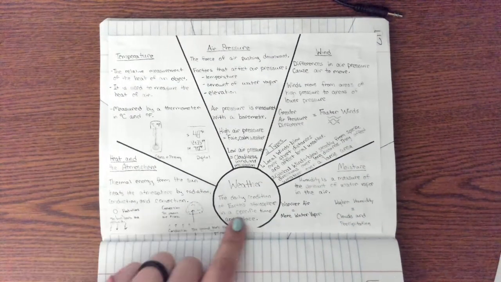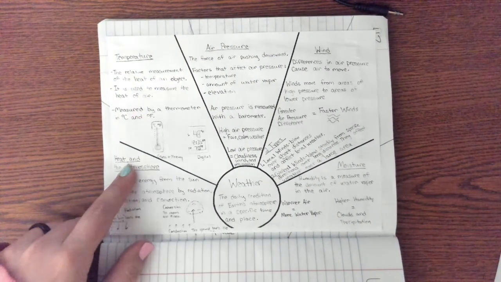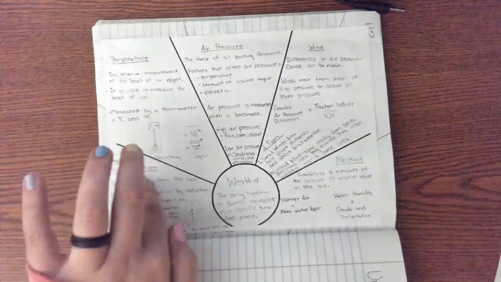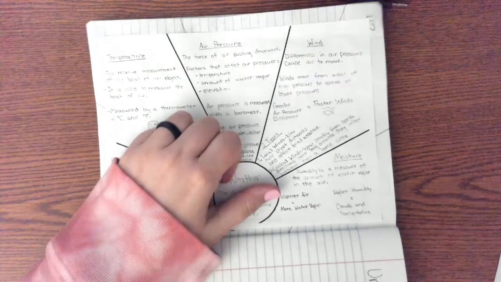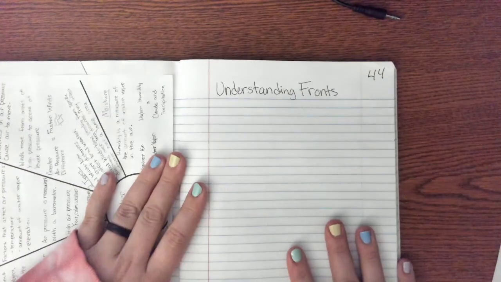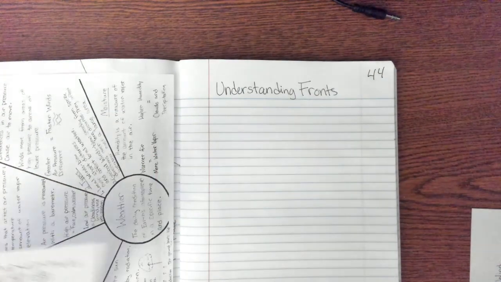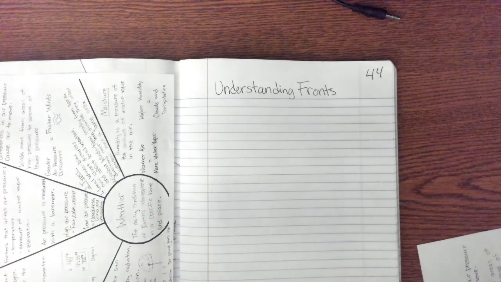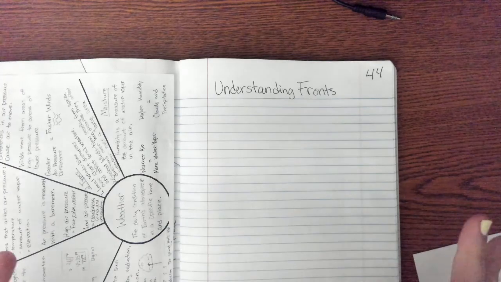Okay. We talked about weather. We went through heat in the atmosphere, temperature, air pressure, wind, and moisture. If you did these sections in a different order, that's okay. It's all good. What we're going to be looking at next is understanding fronts. Okay? So you're going to be copying this into your notebook on your next available page.